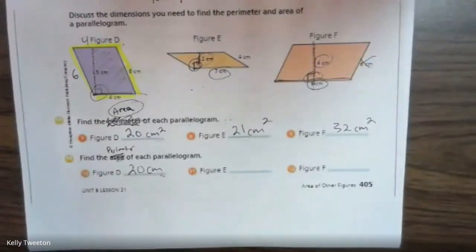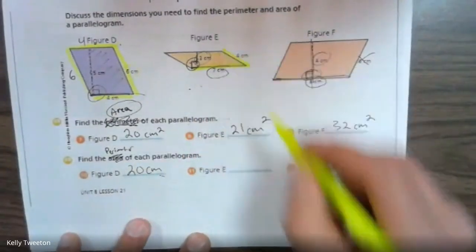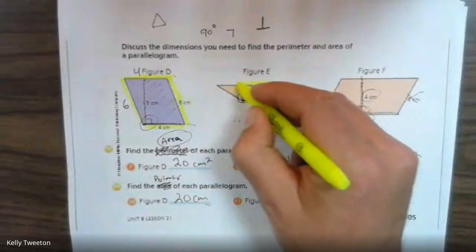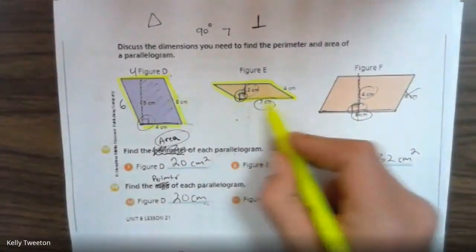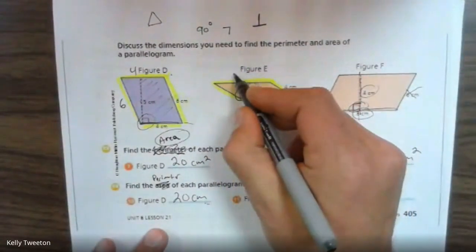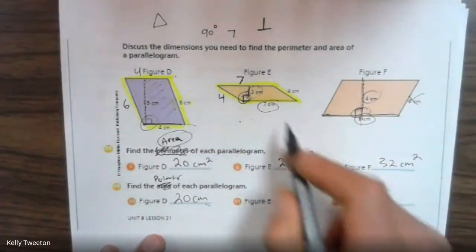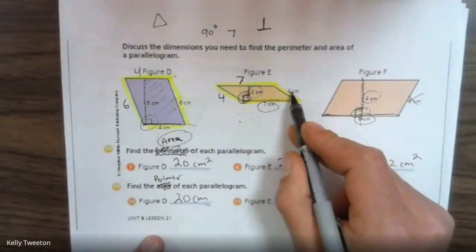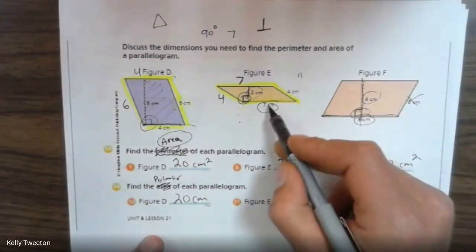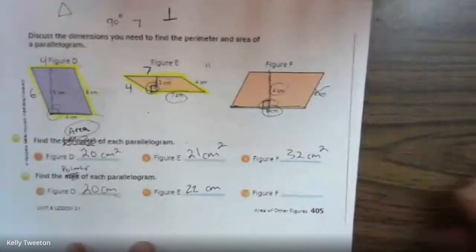Next one, figure E. Again, perimeter, around the outside. I want the 7. I want the 4. Am I going to use the 3? No, not for perimeter. I'm going around that side and around this side. So 7, 4. What would this side be? Yes, excellent. That would also be 7. Nice job. What would this side over here be? Yes, this would be 4. Add them up. 7 plus 4 would be 11. Oh, some of you are figuring out that you just double it. If you add one side, like that side and that side, then just double it. Yeah, 22. 22 centimeters.